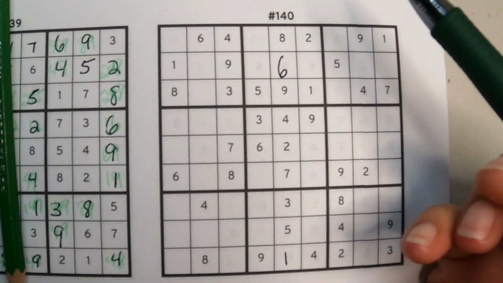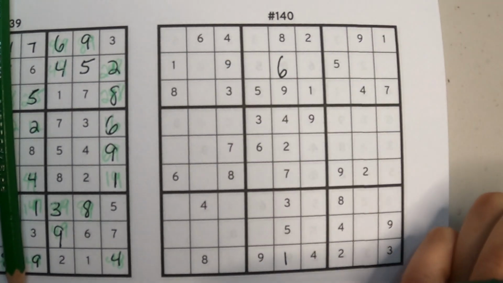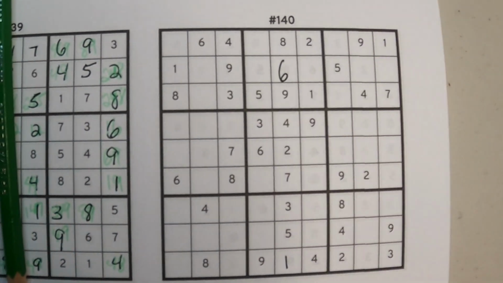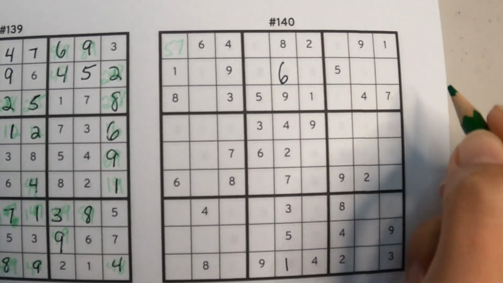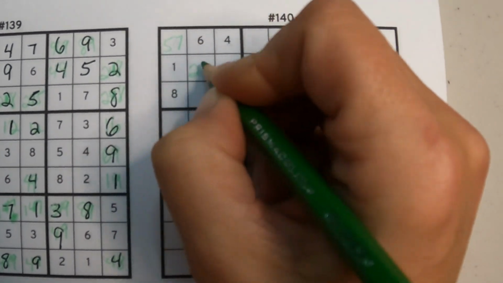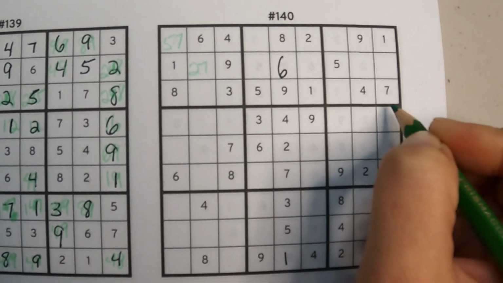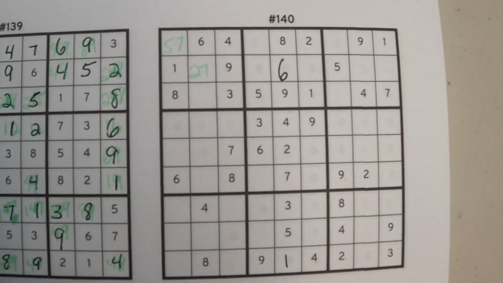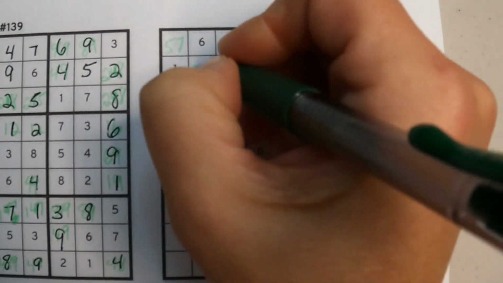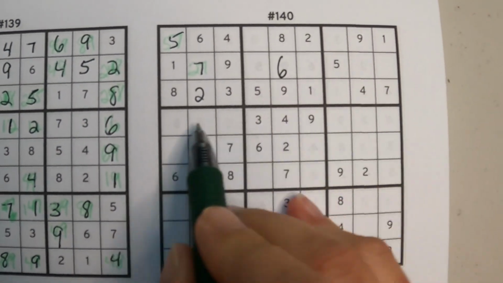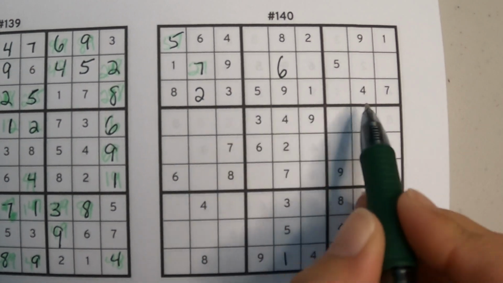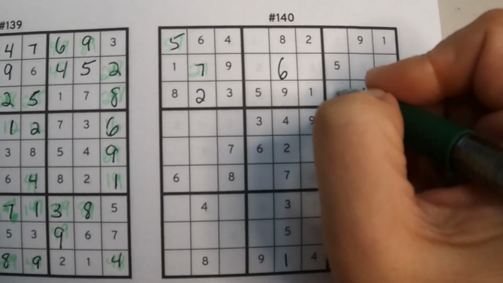If we look at this box, we're missing 2, 5, and 7. We've got a 2 here, so 5, 7. A 5 here, so 2, 7, up, and a 5 and 7 there. So this is our 2, that makes this our 7 and our 5. To finish out this row, we've got 1, 2, 3, 4, 5, we're missing a 6.